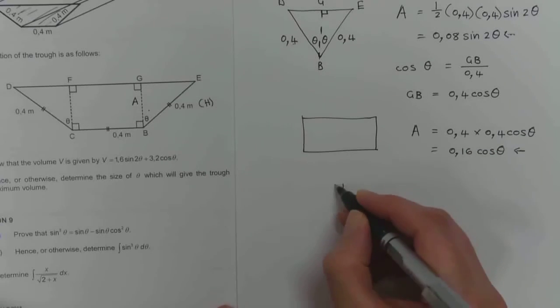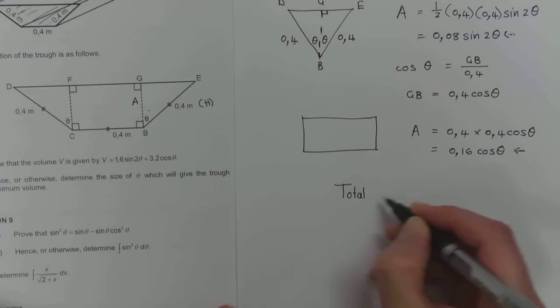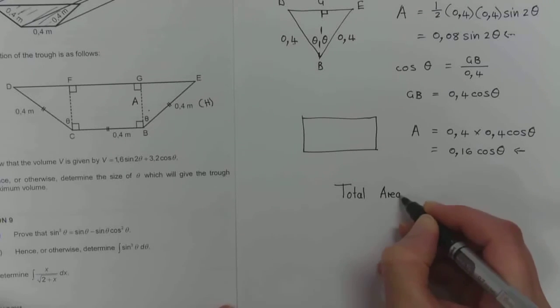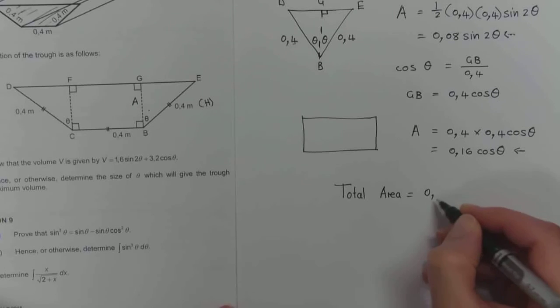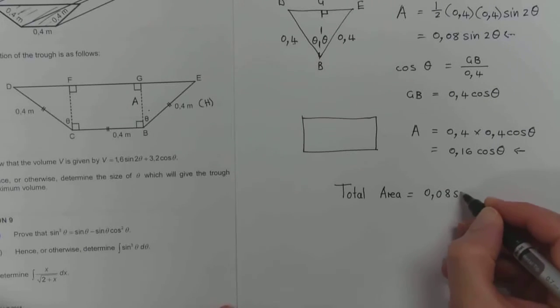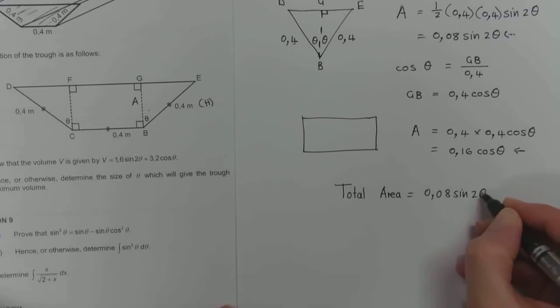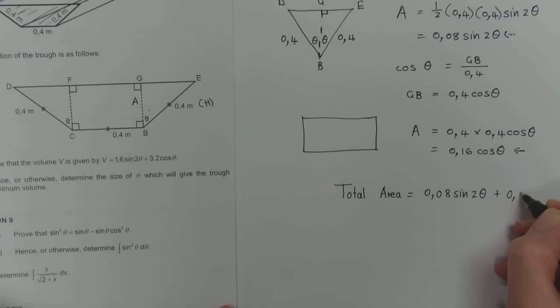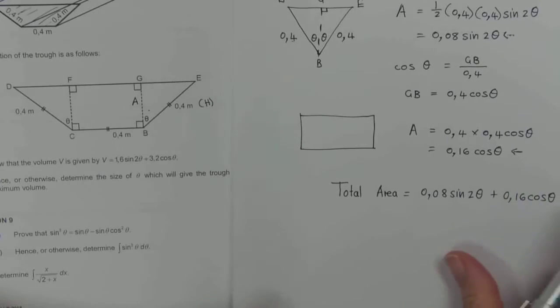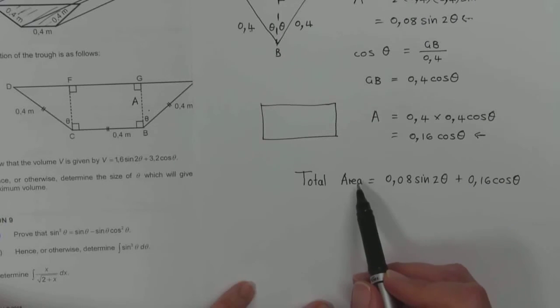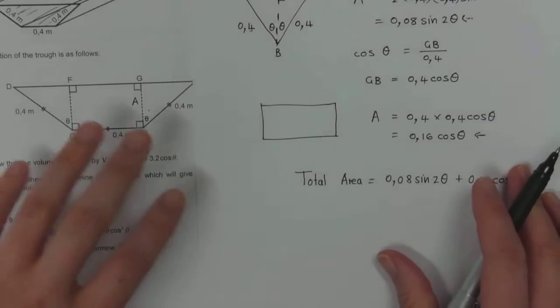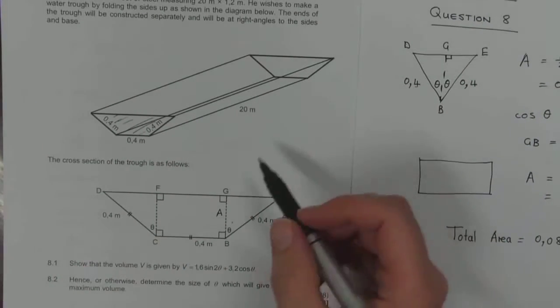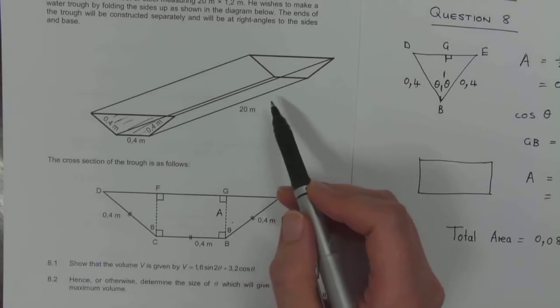So total area is then equal to that 0.08 sine 2 theta plus this 0.16 cos theta. Now, I'm not trying to get the area, I'm trying to get the volume. So this is the part where you have to realize the volume of this shape is the area of this times 20.